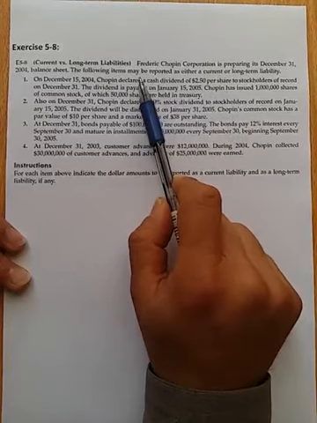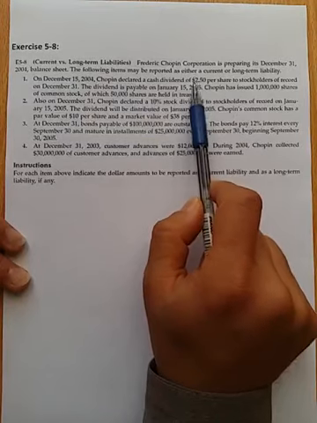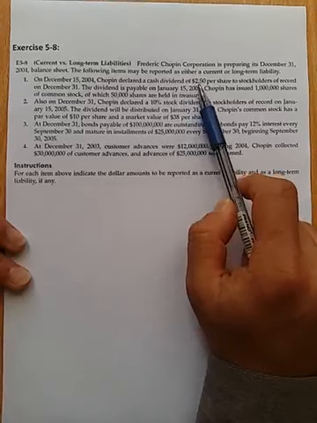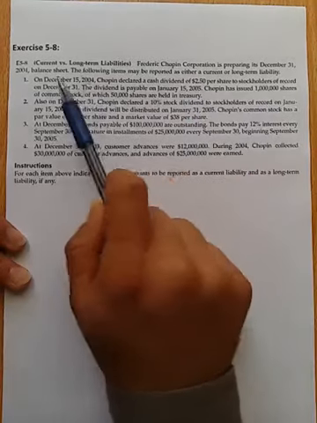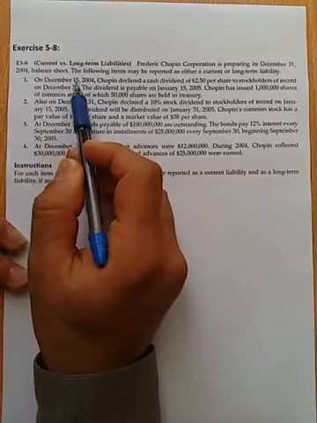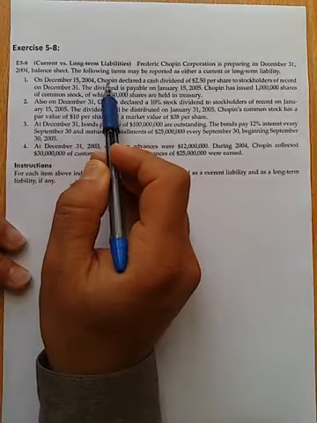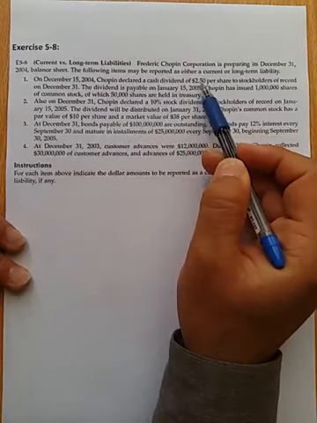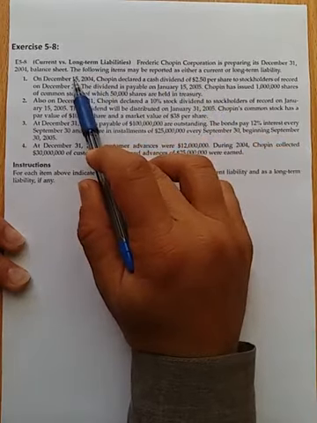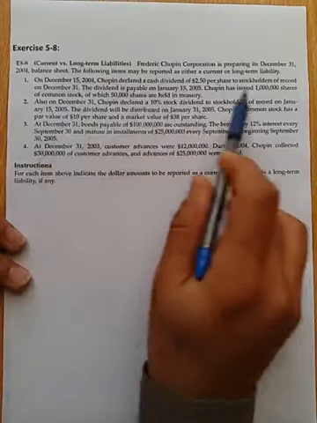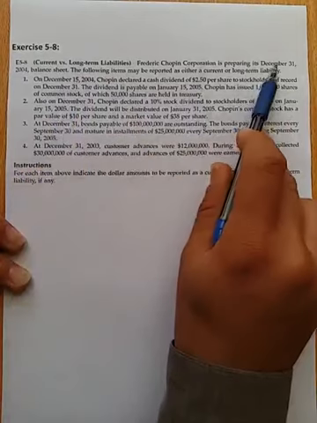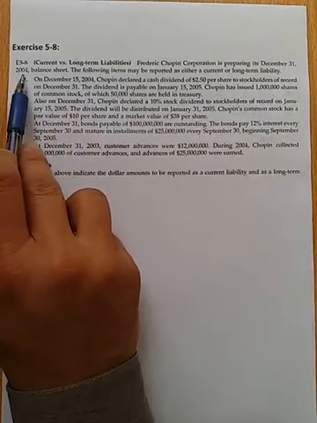Remember this thing, that declaring or announcing a dividend does not make the company liable unless and until it is recorded. So $2.50 per share to the stockholders of record on 31st December. It means that on 15th December 2004, the company declared that it will pay a dividend of $2.50 on every share, and this dividend, announced on 15 December, will be recorded on 31st December, which is within the limits of the 2004 annual year end.